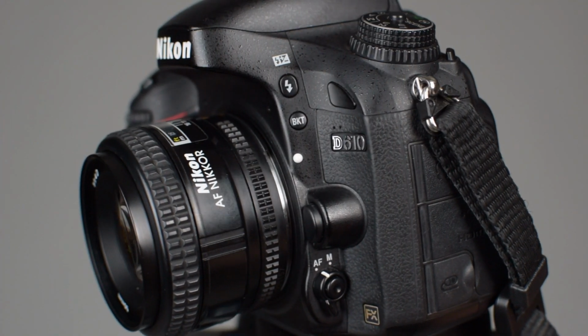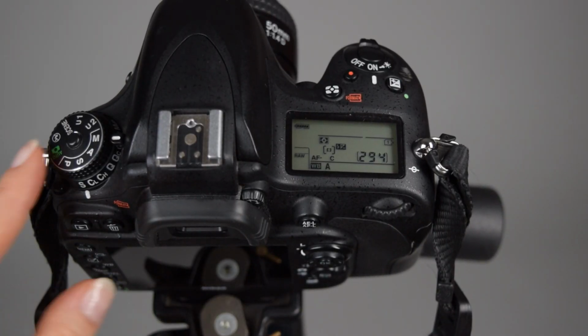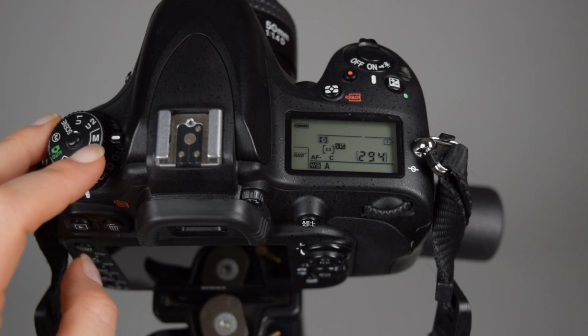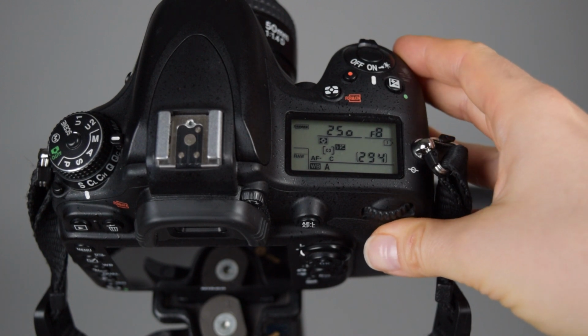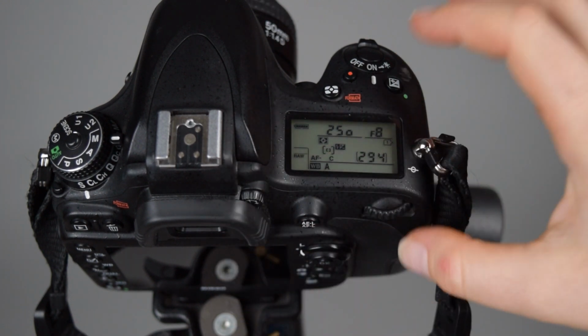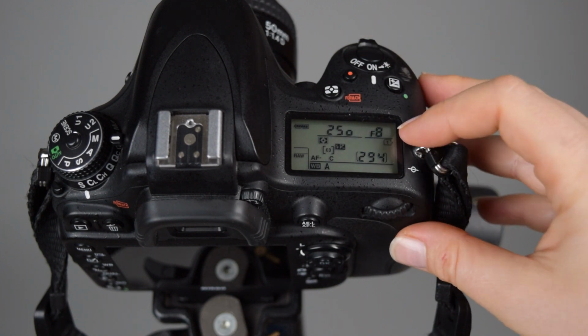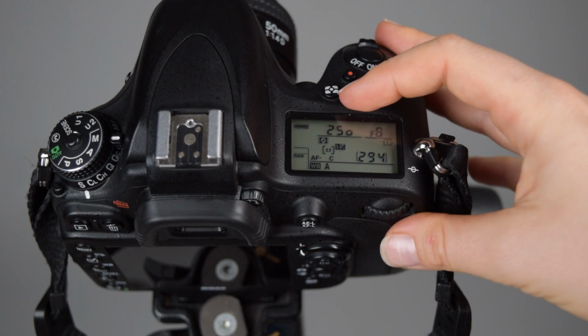I'm using Nikon D610. This is how you do your exposure bracketing in manual mode. Of course, first of all, you will set your camera into manual mode, and then you will look through your viewfinder and see what exposure camera tells you to set. You will check your light meter inside your viewfinder. And in my case, it's f8 and shutter speed 1/250th of a second.